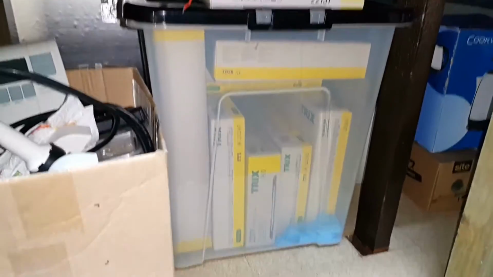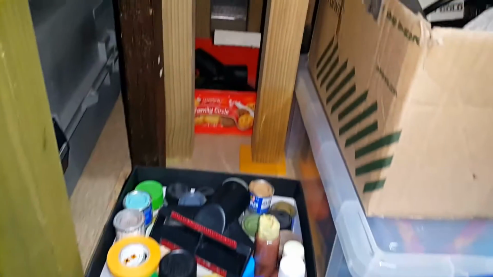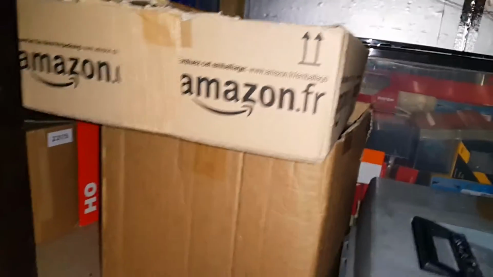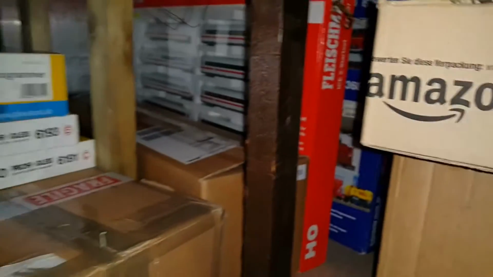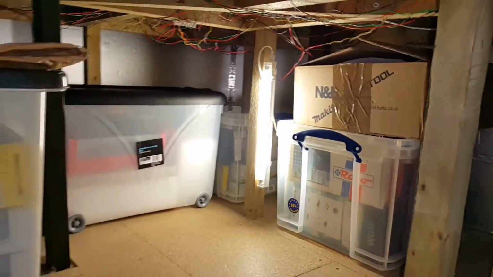Yeah, under the layout I've got plenty of storage. I try to keep it as tidy as possible. That's the wiring and soldering box, paints, main toolbox, more storage stuff, scenic boxes, more storage sets underneath there. I've got quite a few under there. Just got a lot of Roco items in there, a lot of Fleischmann stuff in there. Tricks items, it's all in there. I've got lighting underneath the layout board. Boxes and boxes, storage underneath.